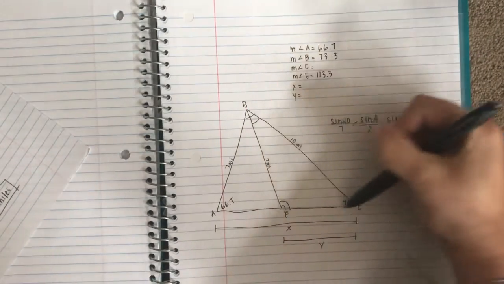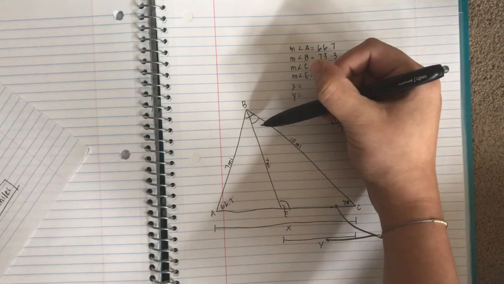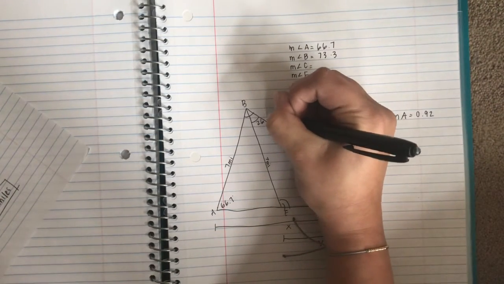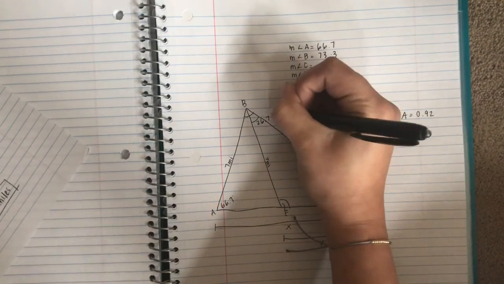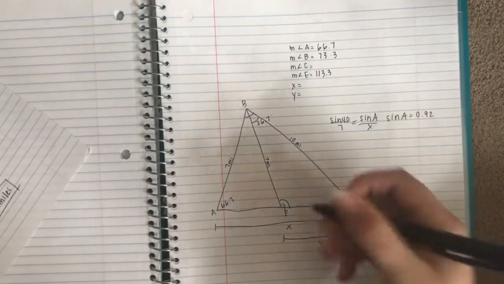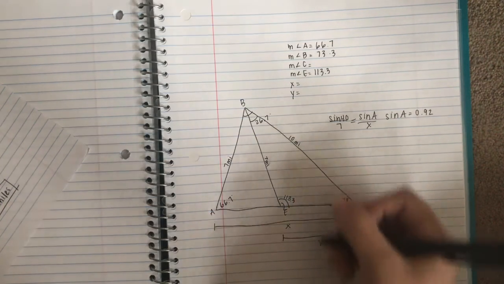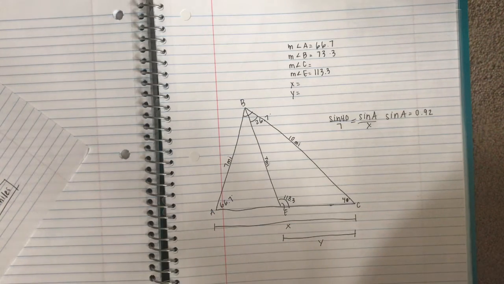And for this little triangle, angle B is 26.7 degrees, because this is 113, forgot to write that there, 113.3.